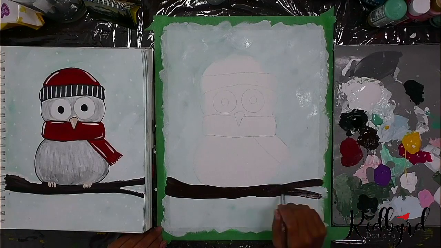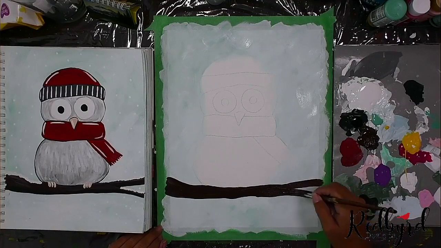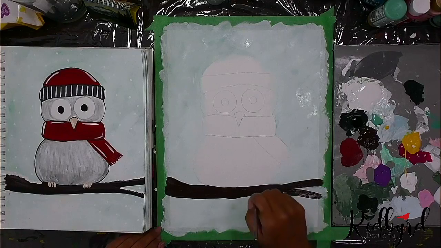These little painting tutorials we do would also be fun to do with the kids and make it a family activity.